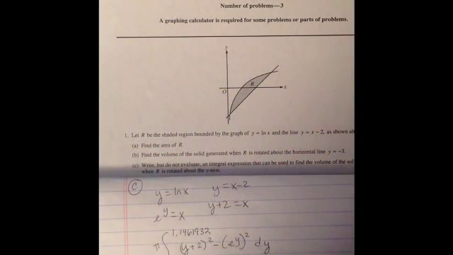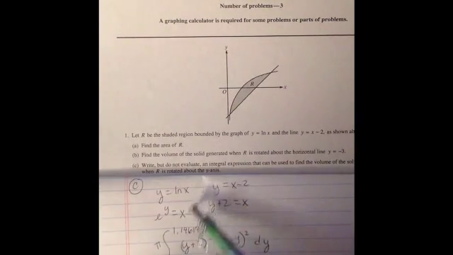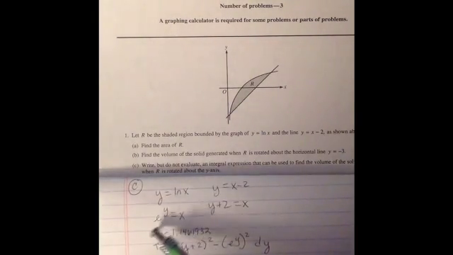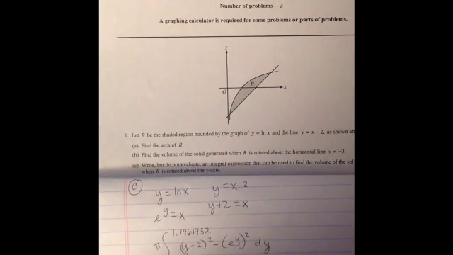So part C says write but do not evaluate an integral expression that can be used to find the volume of the solid generated when R is rotated about the y-axis. They'll do this a lot on the AP exam, just have you set it up. So if we're going around the y-axis, that's a vertical line, so we have to make x equals equations. So if I take e to the y, e to the ln of x, e and ln go away, so I get e to the y equals x. And then, of course, I solve for x on this one.